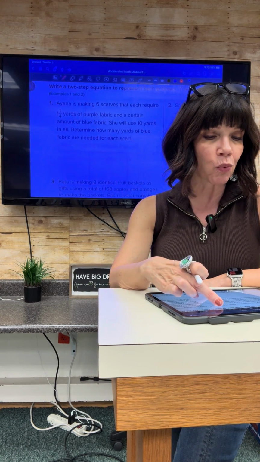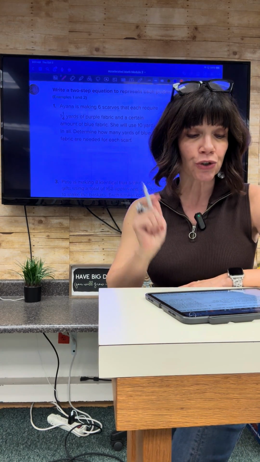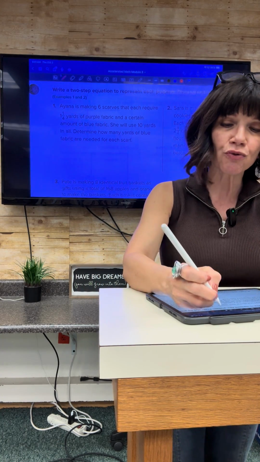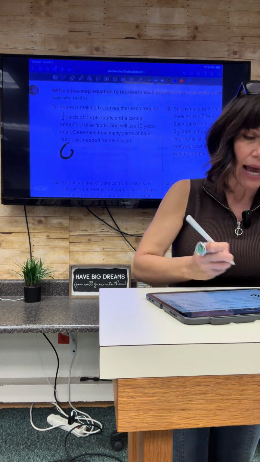All right, item number 1. Ayana is making 6 scarves that each require 1 1/4 yards of purple fabric and a certain amount of blue fabric. So my class is going to begin to write in their textbook underneath item number 1, class, how many scarves is Ayana going to make? 6. Please write a 6 as the beginning of this number story.